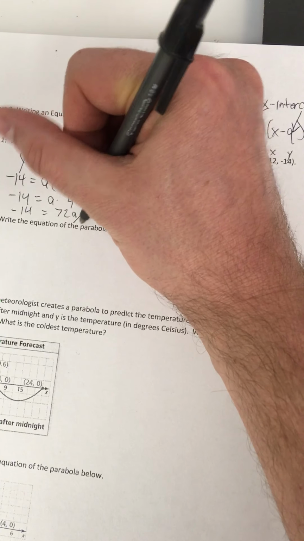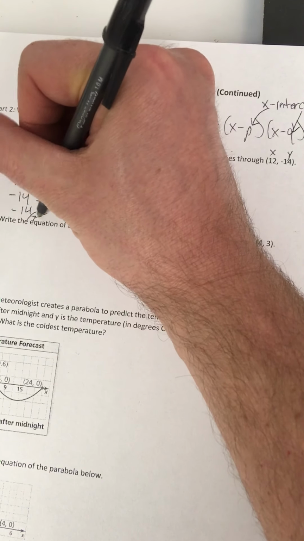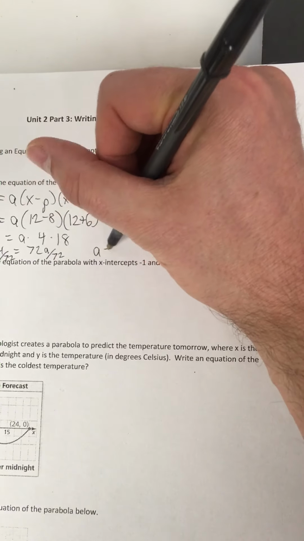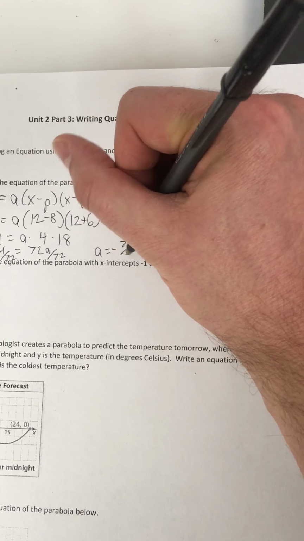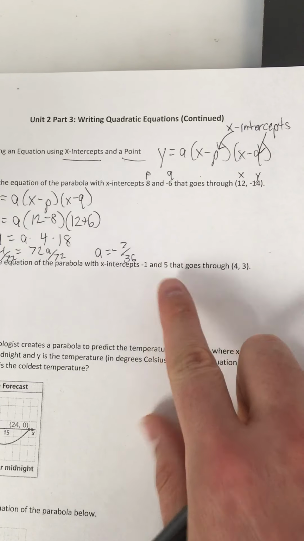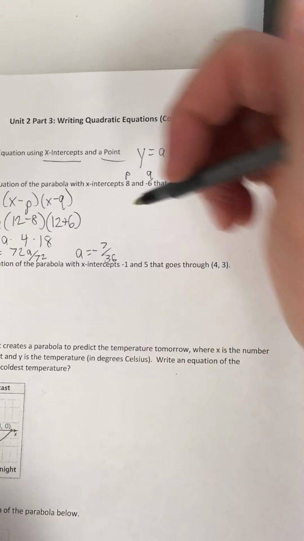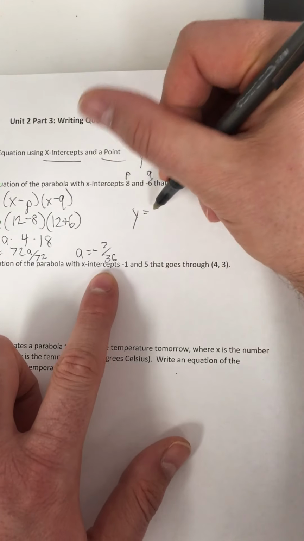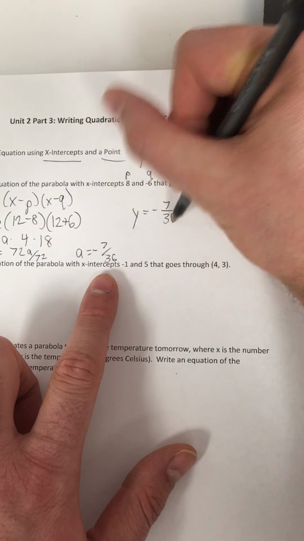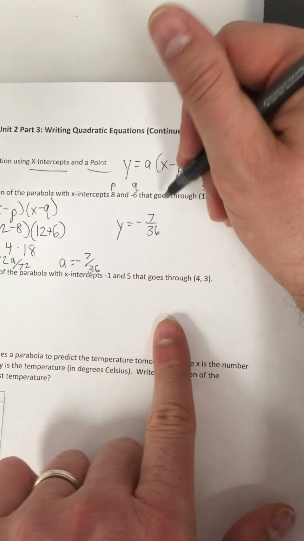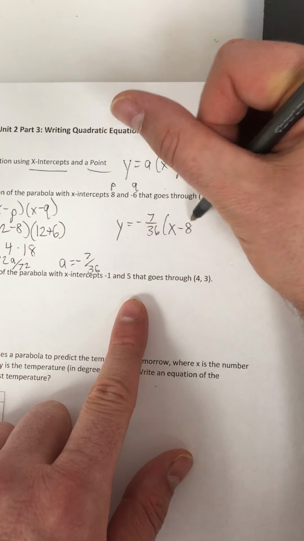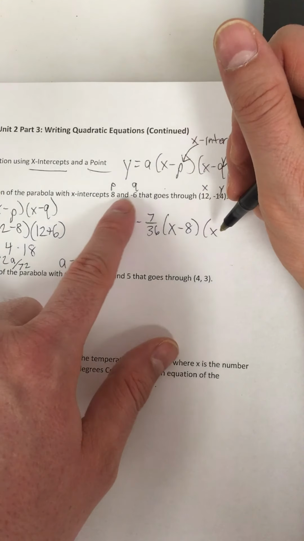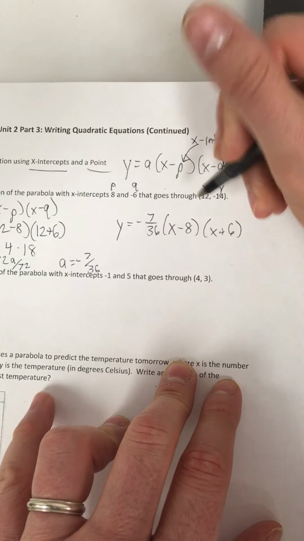And so if I just divide both sides by 72, I get a equals, I get that fraction, I could reduce that. That's negative 7 over 36. That is a. So I'm ready to write my equation. Y equals that number, negative 7 over 36. Again, I want to have the letters x and y in my equation. So x minus p, so minus 8, parentheses x minus q, so plus 6.